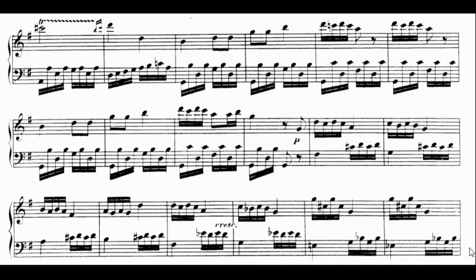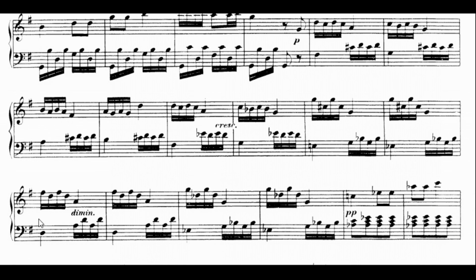In this segment, that occurs in this measure: E flat, C sharp, G, and B flat. It is followed by the dominant in D major, D, F sharp, and A.